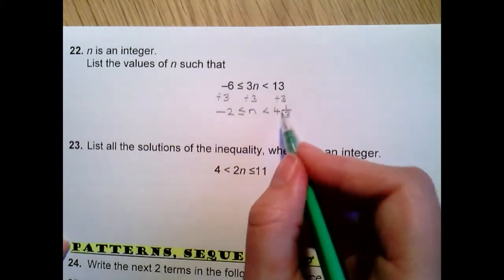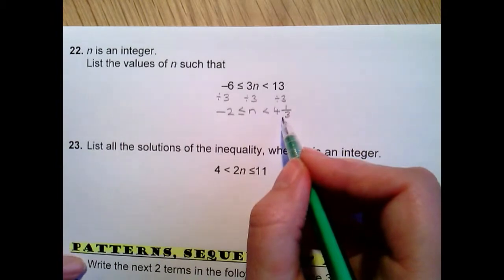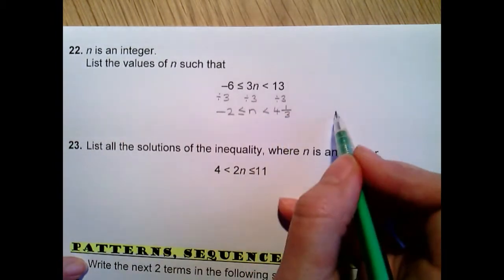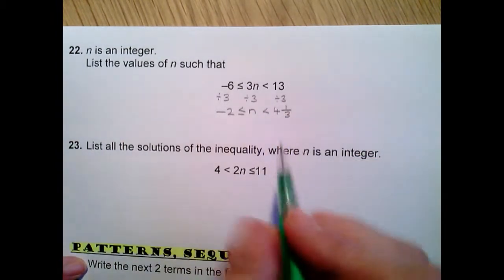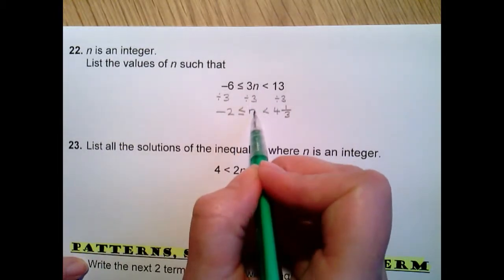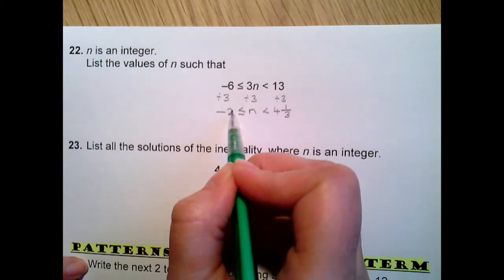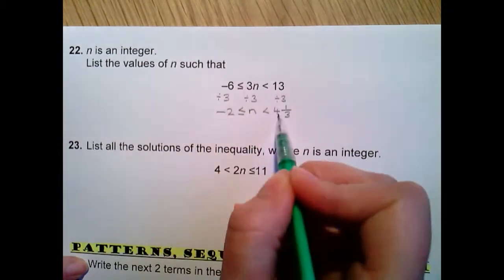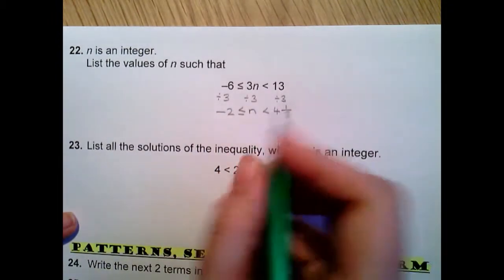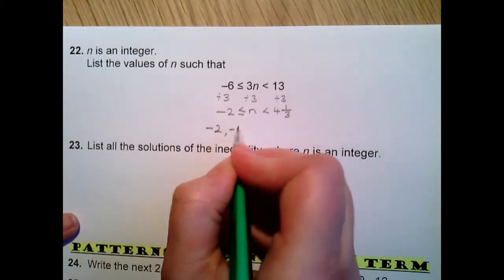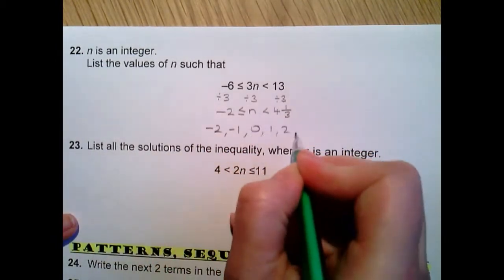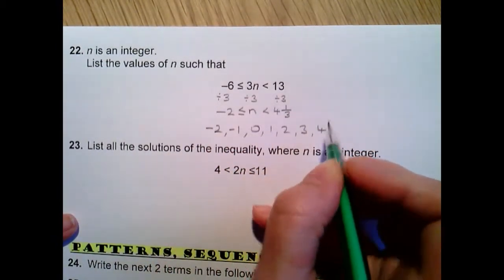So 13 divided by 3 is 4 1/3, or if you allowed your calculator it would be 4 point and then a whole load of 3's. So now we've got n here. This means that n is all of the numbers between -2 right the way up to 4 1/3. So that would be -2, -1, 0, 1, 2, 3, 4.